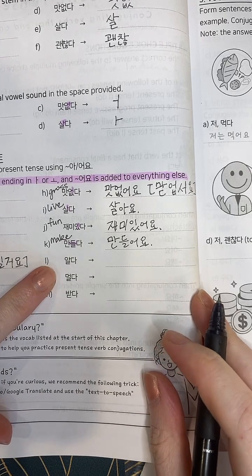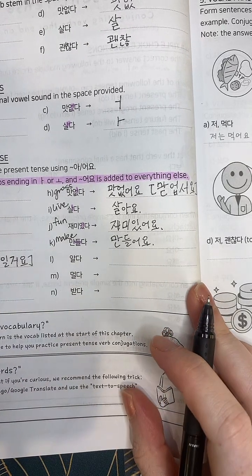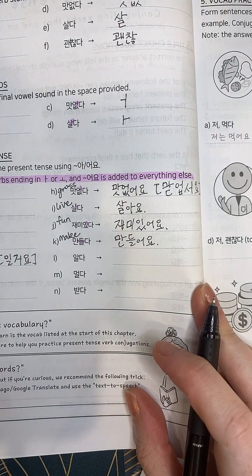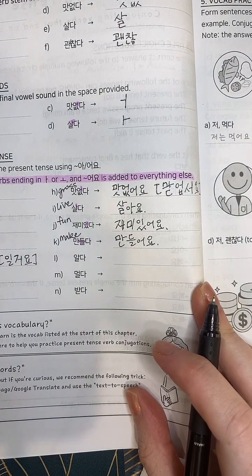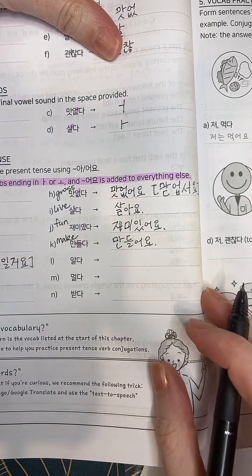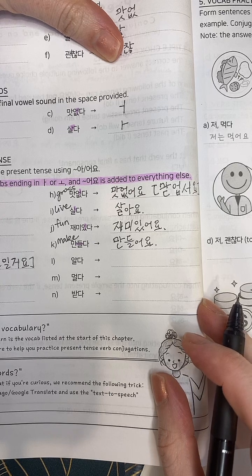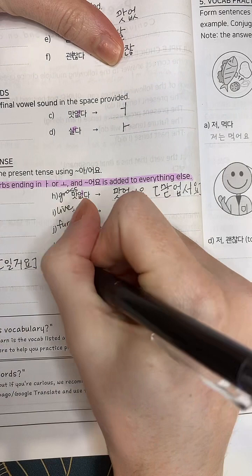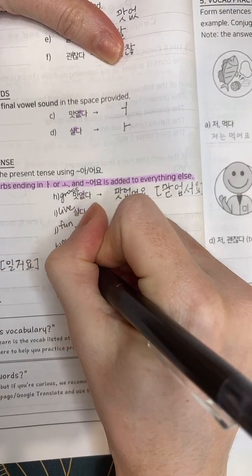L, 알다. Does anyone know what the verb 알다 means in Korean? Thank you, Ashley. Someone might know. It's maybe not one of the most common words, but it's a fairly common word. Ashley, yes, it means to know something.